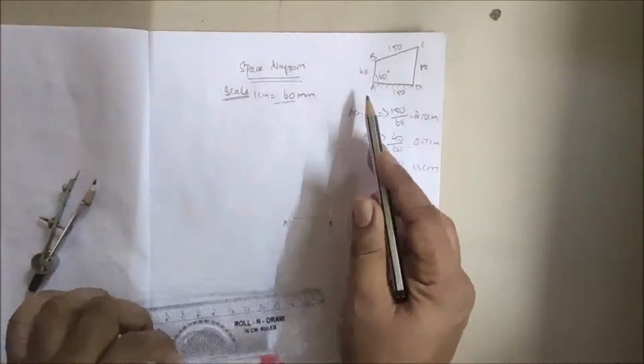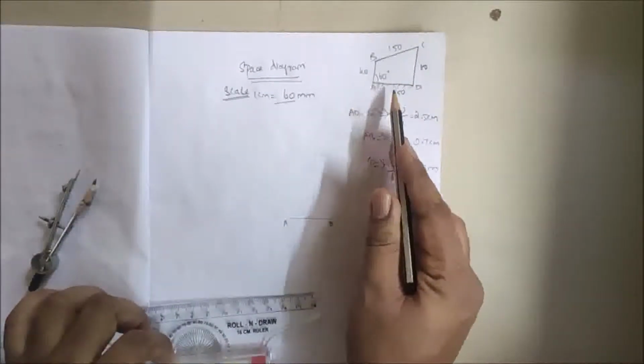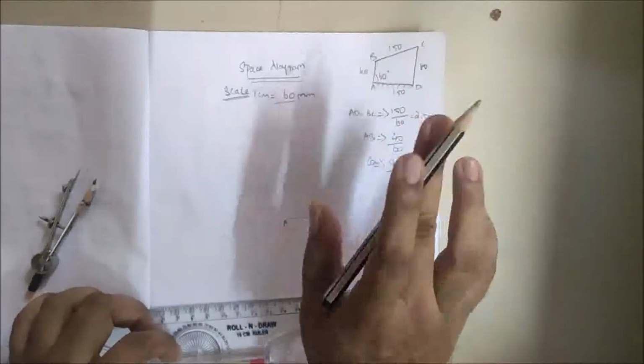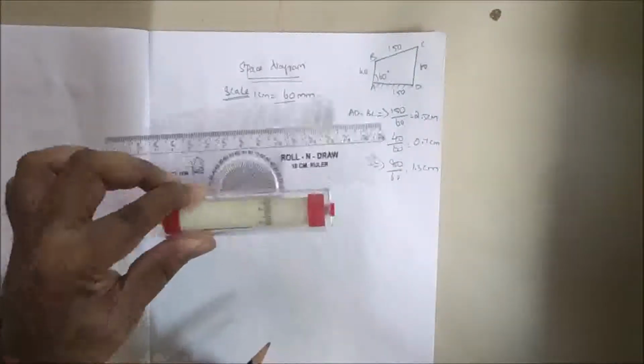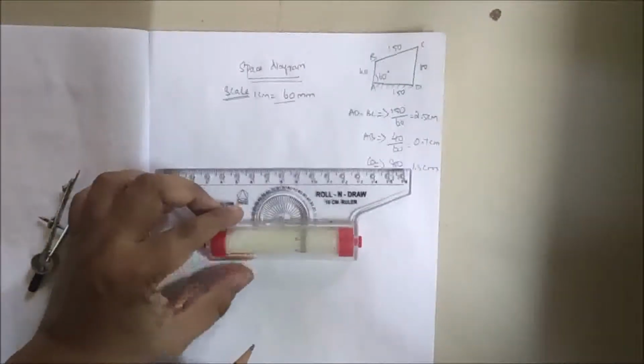Next, what is given here is that the BAD angle is 60 degrees. So you have to take this roller scale and place it here.